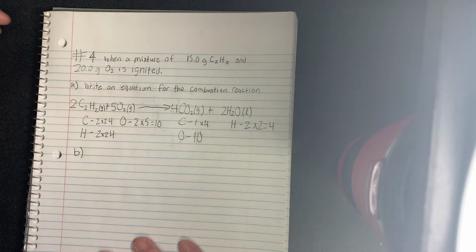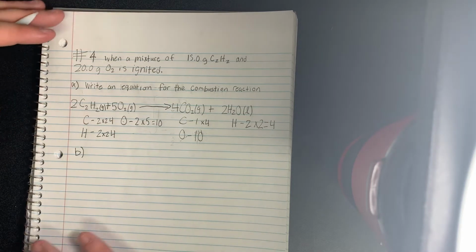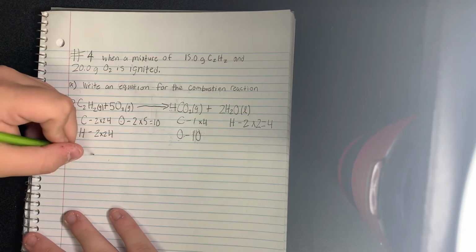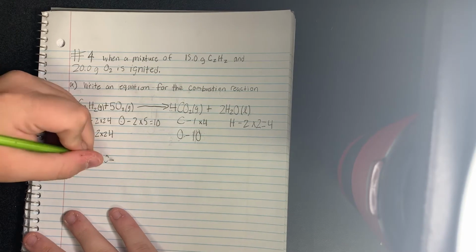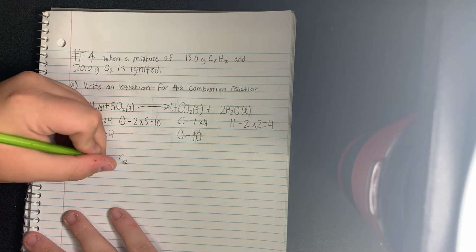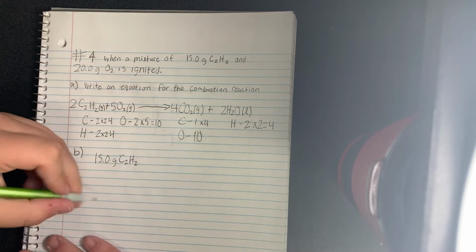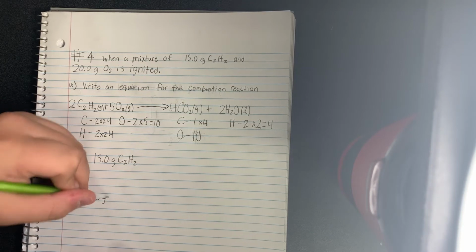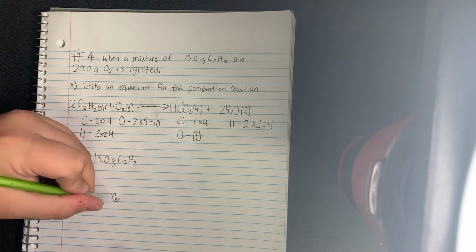Now, part B, we are trying to determine what is the limiting reactant. So we are given 15 grams of C2H2 and 20 grams of O2.